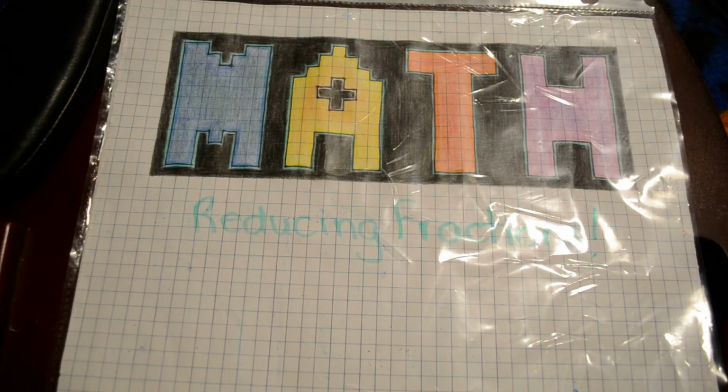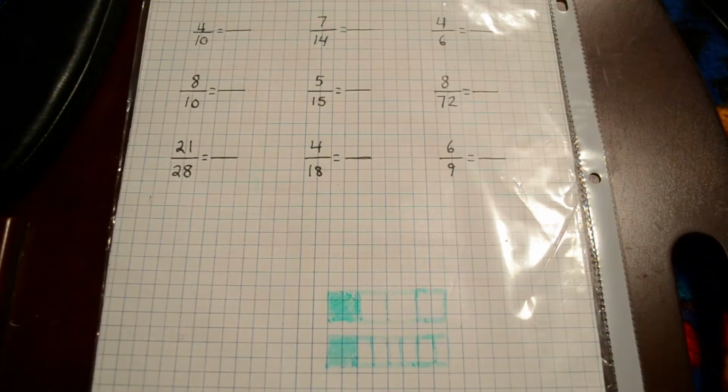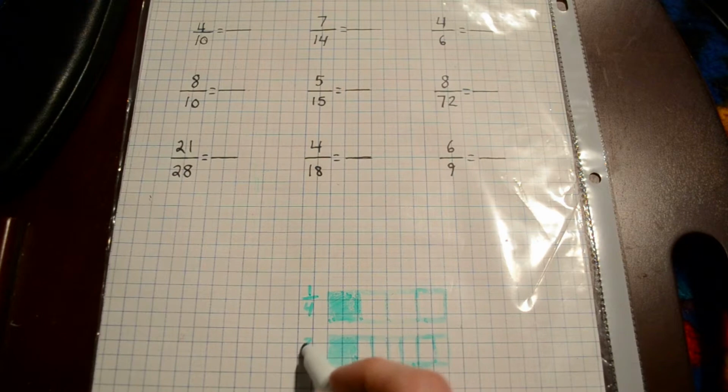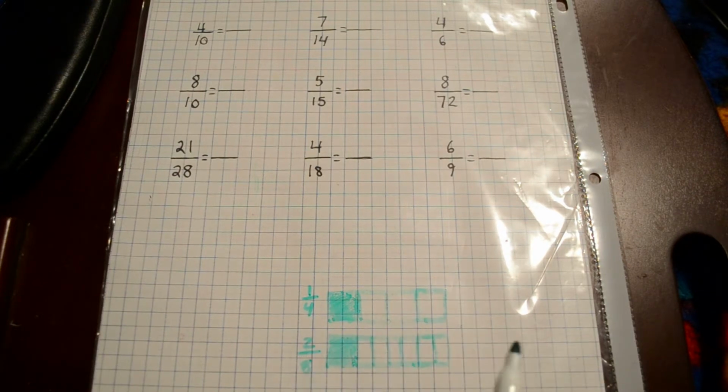Today we're going to be learning about reducing fractions. Hey there! You know what 1/4 and 2/8 have in common? They're equal. Sometimes it's just easier to say, "Hey Mom, I've eaten a quarter of my sandwich," rather than, "Hey Mom, I've eaten 2/8 of my sandwich." So reducing fractions is all about finding simpler terms for the same thing.